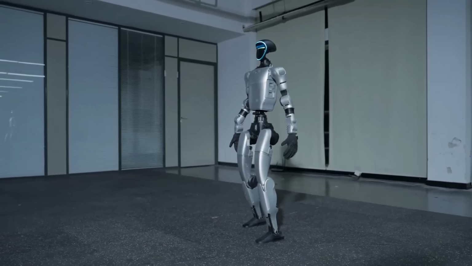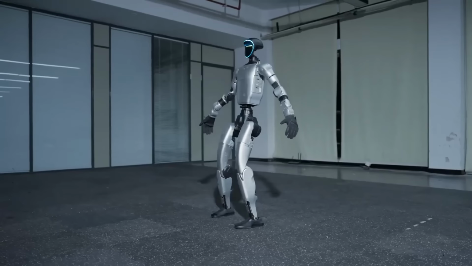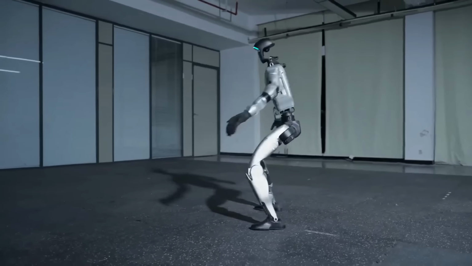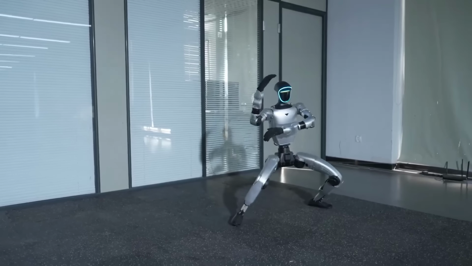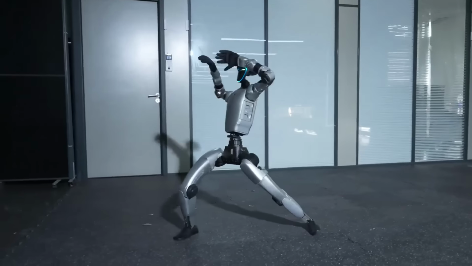Holy smokes, it can even do continuous flips like this. That was super impressive. There's no way in hell I could ever do that. And it keeps doing this consecutively. And then here is a full Kung Fu routine. Look at how fluid and natural its movements are. I mean, this is just incredible.